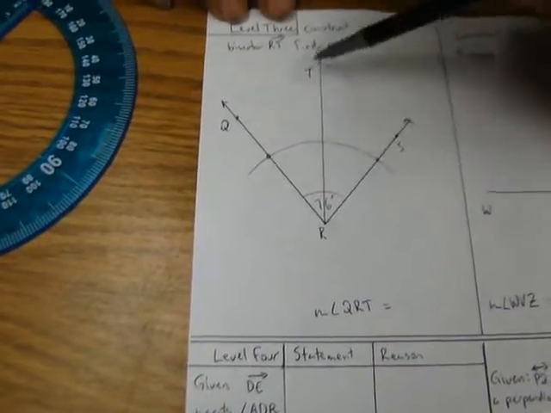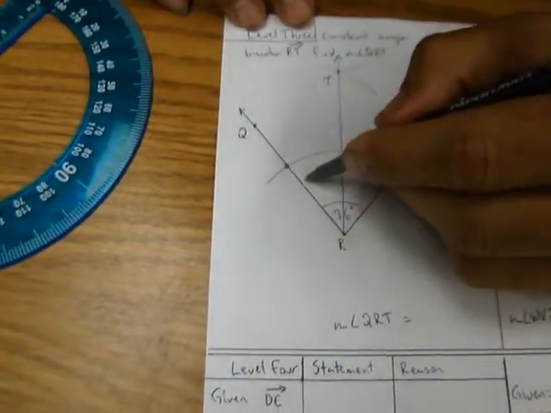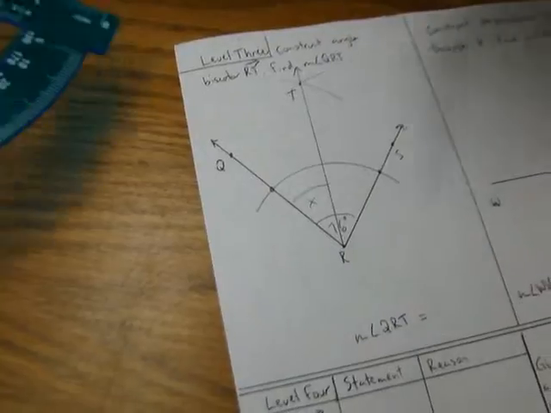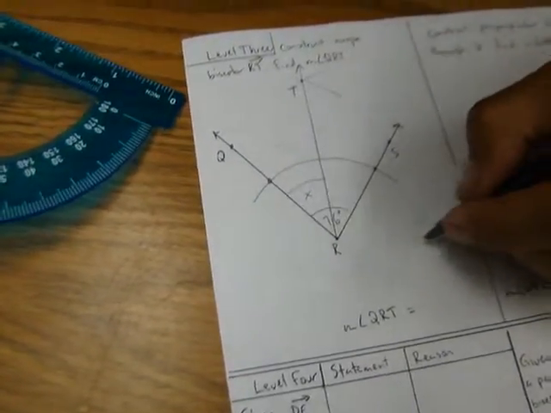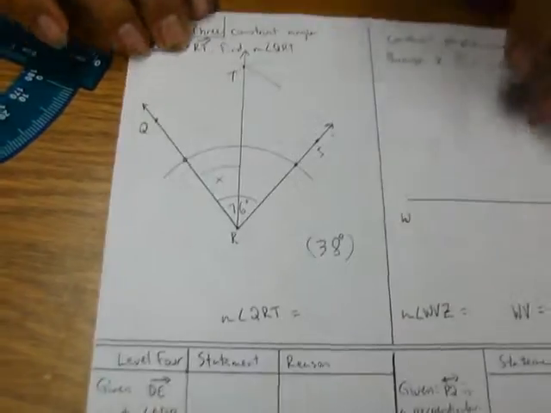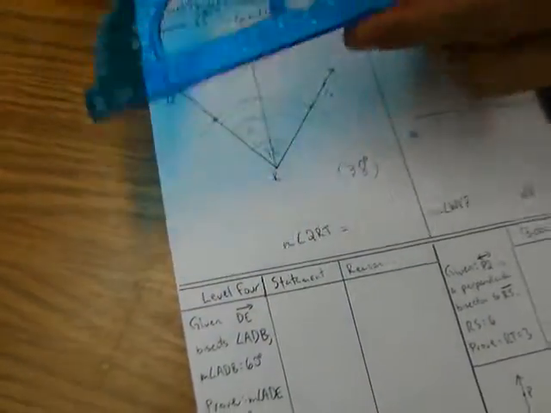Cool. Now, measure of angle QRT. Here's Q, here's R, here's T. What I'm really being asked is, what is this angle? So hopefully it should be about half of 76. Hopefully it should be 38 degrees. That's what we're hoping for. If we've done it correctly, we're going to end up with 38 degrees.